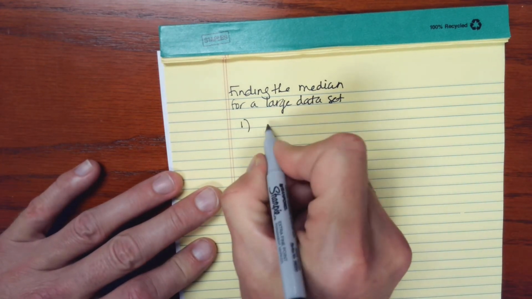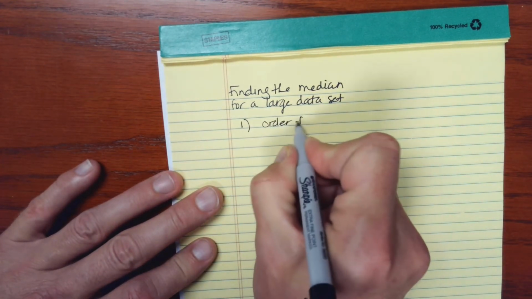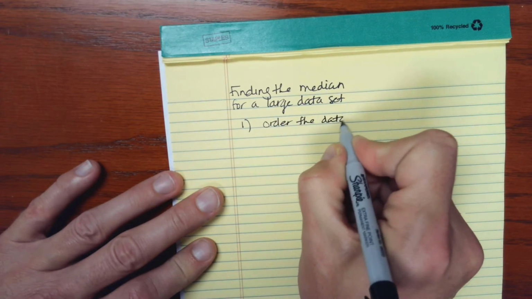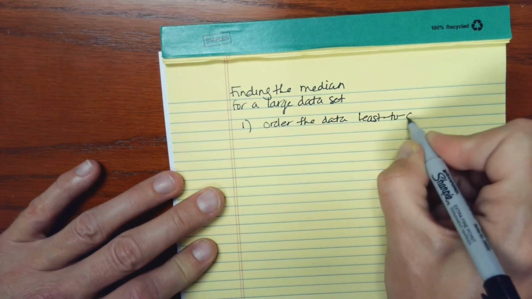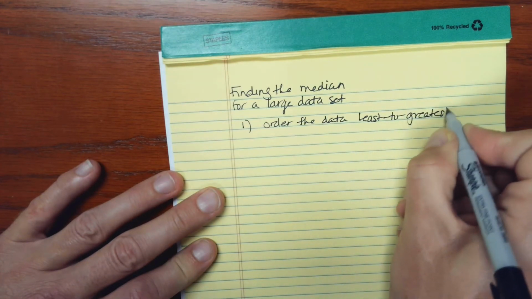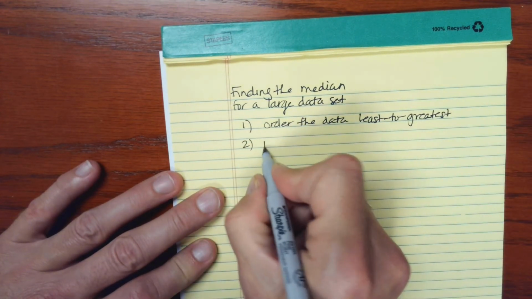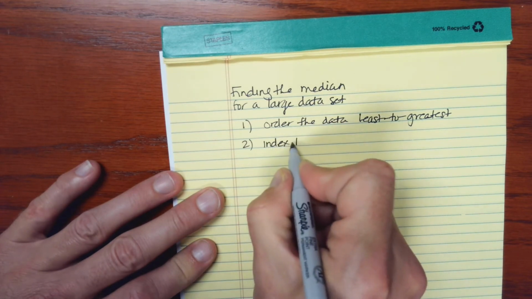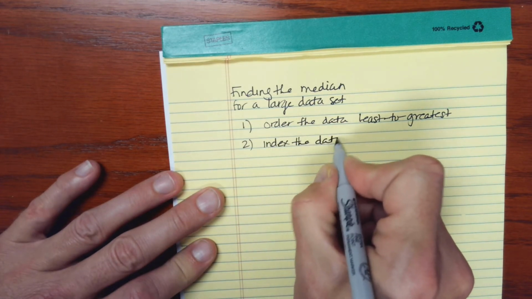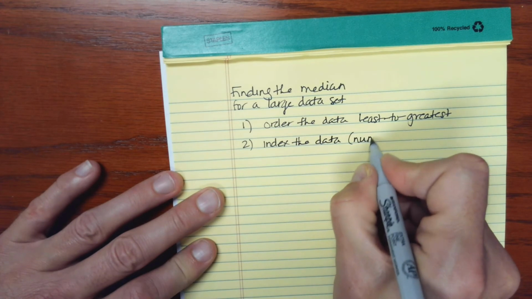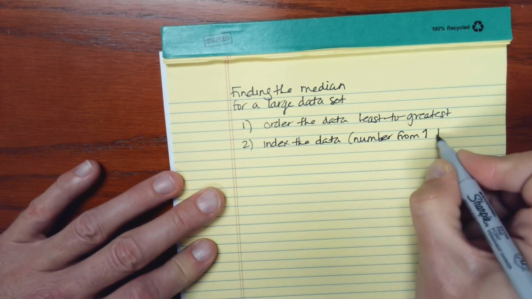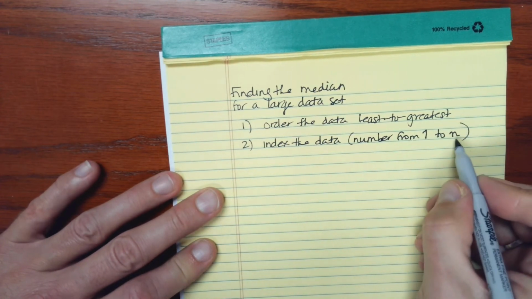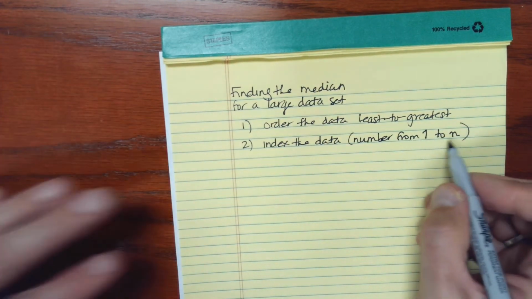The first thing you want to do is order the data, and again, this would be least to greatest. And then index the data. All that means is number the values from 1 to n. So n would be your sample size, so from 1 to however many you have.